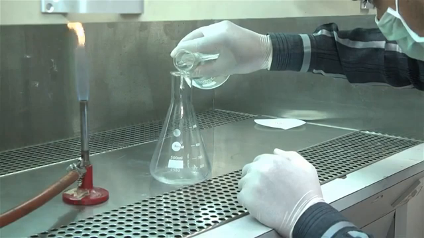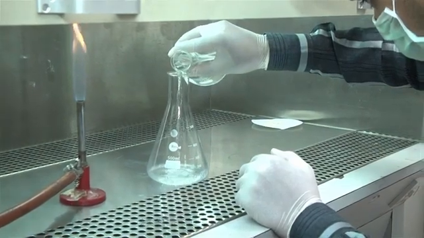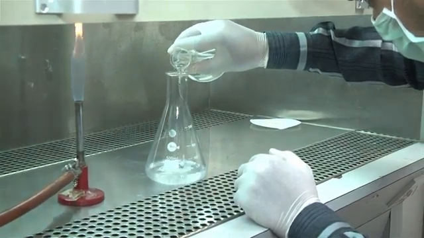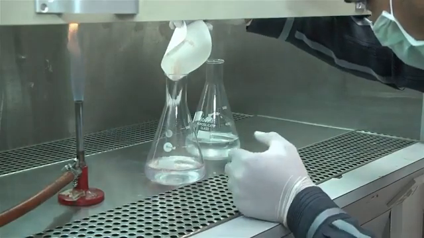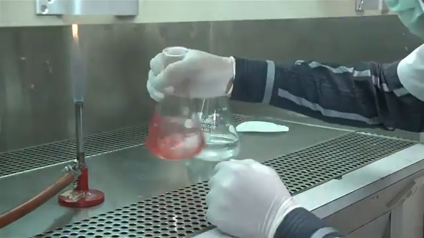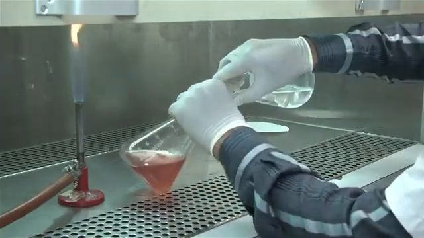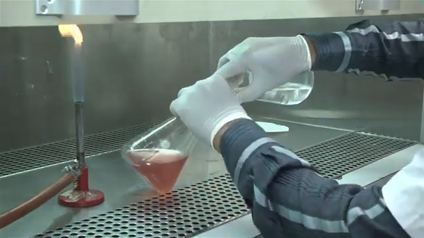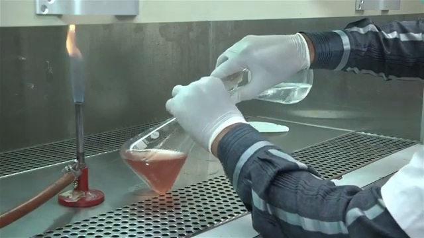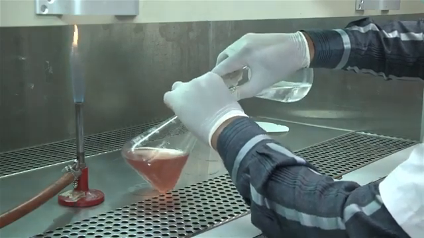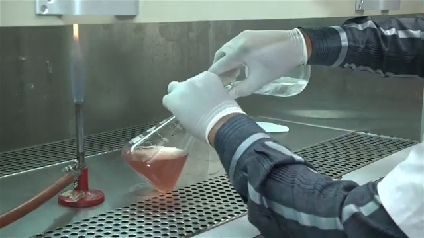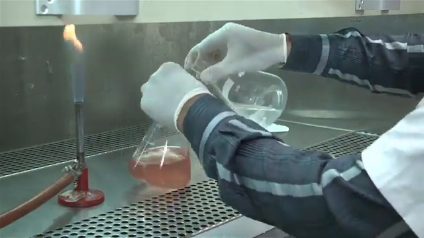Pour half the required volume of distilled water in the vessel, then add the weighed quantity of medium, mixing briskly for a few minutes. Pour the rest of the distilled water down the sides of the vessel to wash away any medium sticking to the sides of the vessel back into the solution.